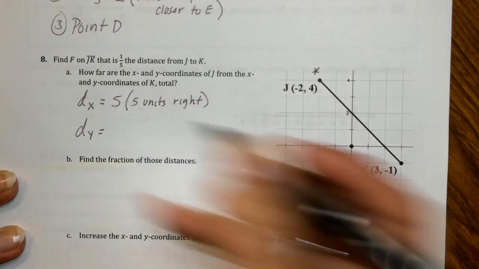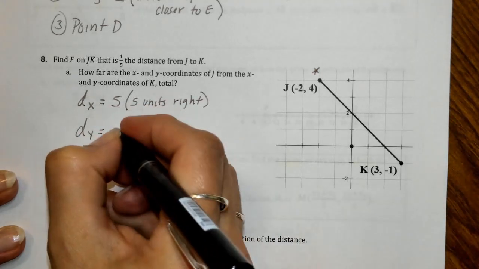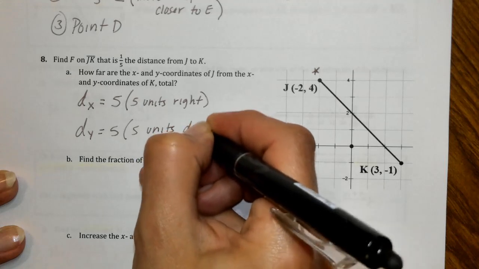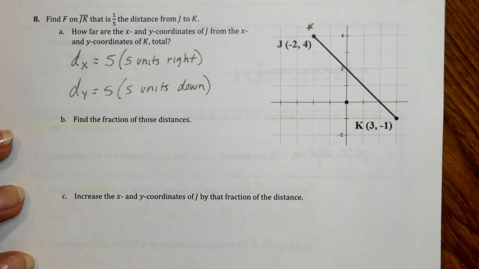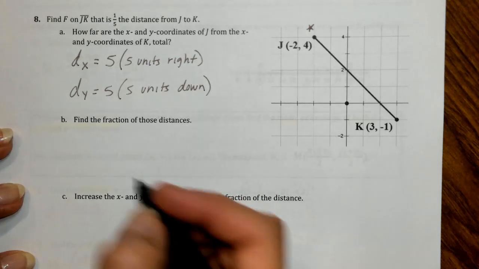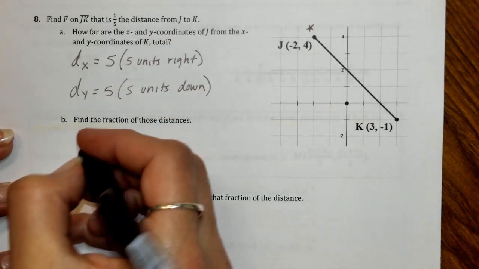Distance for our Y coordinates, up and down, 1, 2, 3, 4, 5 also, because we went 5 units down. We're just counting the units. Now we're going to find the fraction of both of those distances. The other one was on a single number line. Now we're going two-dimensional, x and y, so we have to complete this for the x and y coordinates separately.